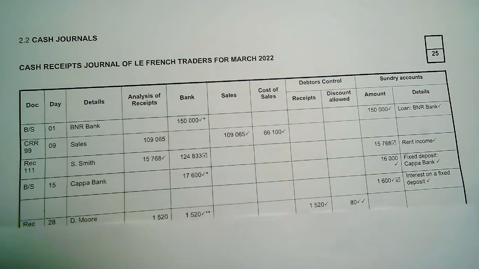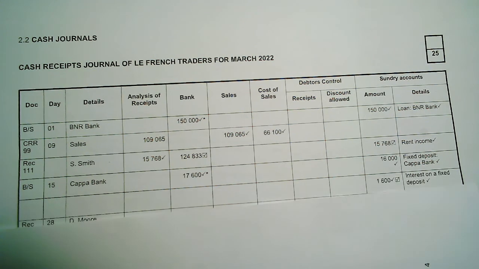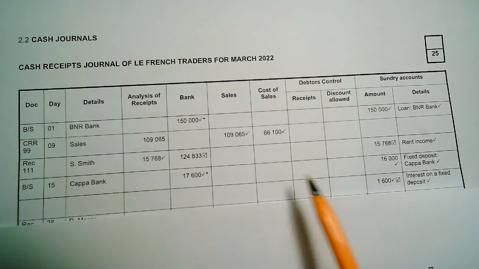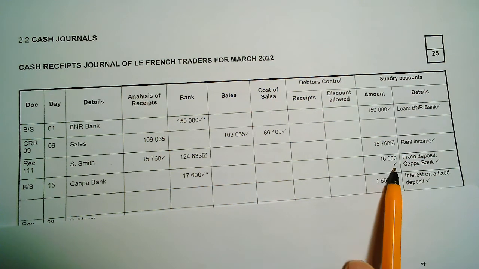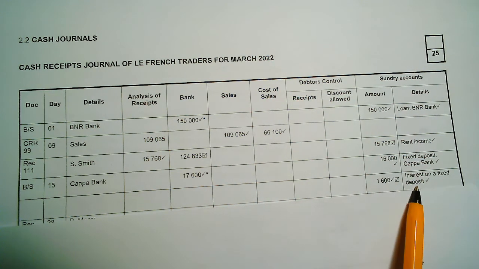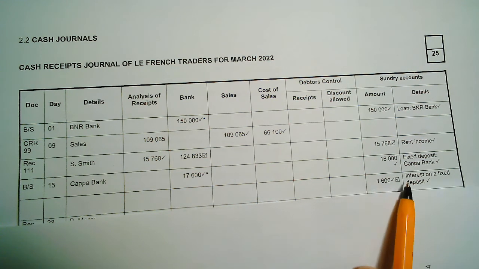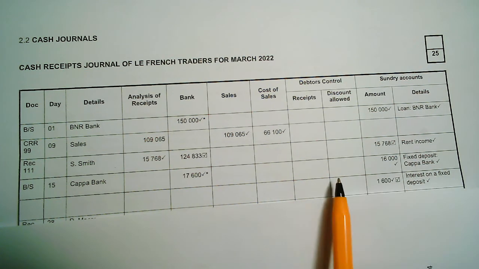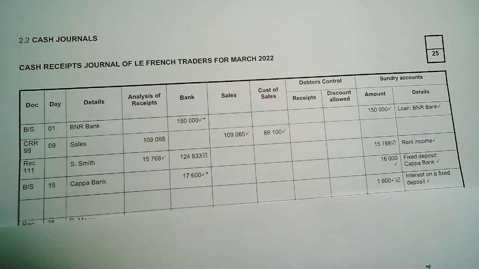Alright, so it will be shown in your bank statement. Okay, 17,600 in the bank. Okay, and then we show it right at the back. There's the fixed deposit of Kappa Bank in the sundry account, 16,000, and there's the 1,600 interest on fixed deposit. We do it over two lines because in sundry accounts, both of them are sundry accounts because there's no other columns for them, so we put them here at the back. So that was the 15th.